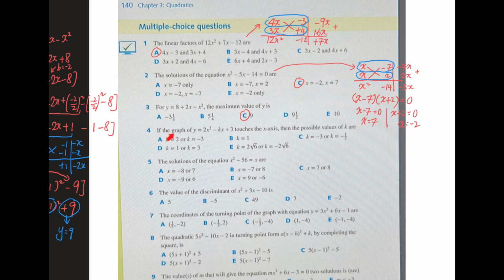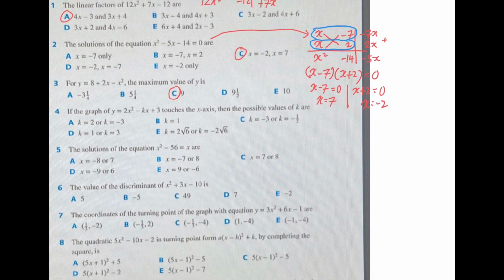Then question 4. If the graph of y equal to 2x squared minus kx plus 3 touches the x-axis, then the possible values of k are... Okay, so I draw out this graph to let you imagine. Let's say question 4. It's going to be like this.